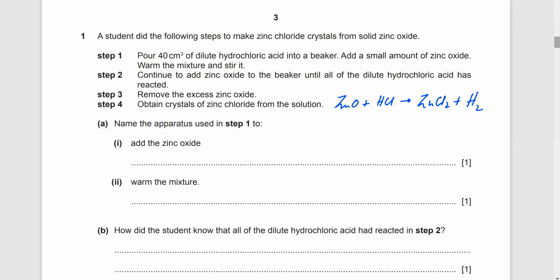Okay. Name the apparatus used in step one to add the zinc oxide. So where would the oxygen go? Sorry, a water molecule would be produced. It's a base plus acid reaction, and it would produce salt plus water. So anyways, the first part is a small amount of zinc oxide. He's saying pour 40 cm of hydrochloric acid into a beaker, add a small amount of zinc oxide.